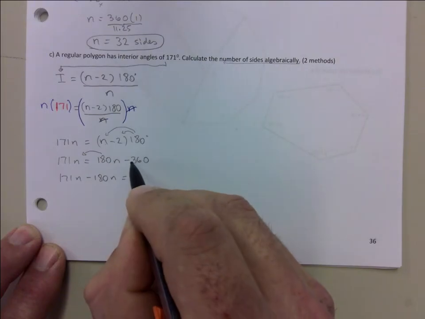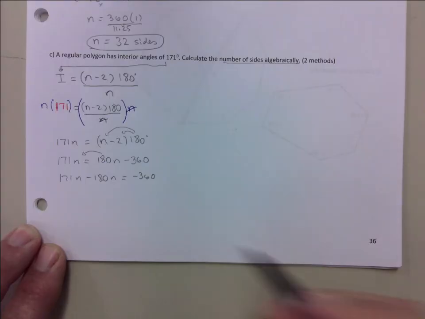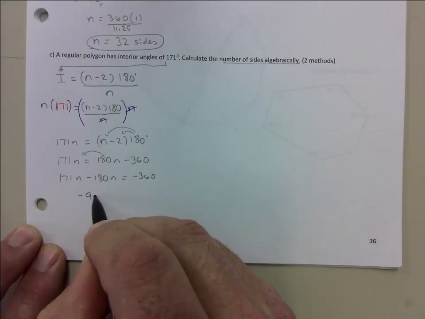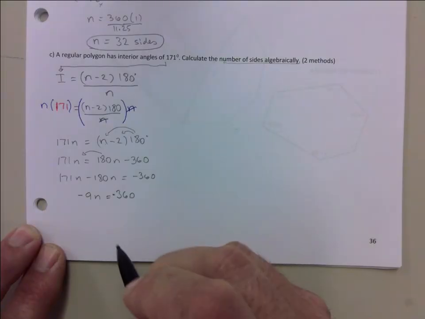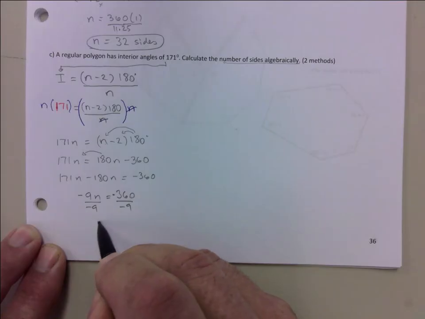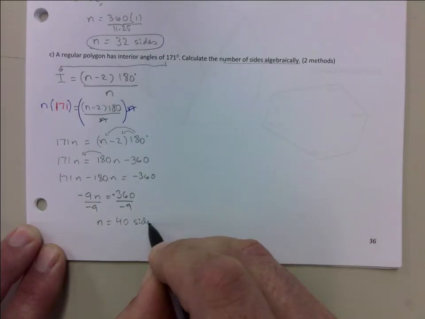Subtracting in this case, you're left with negative 360. 171 minus 180 is negative 9n. That's equal to negative 360. Divide both sides by negative 9. n is equal to 40 sides.